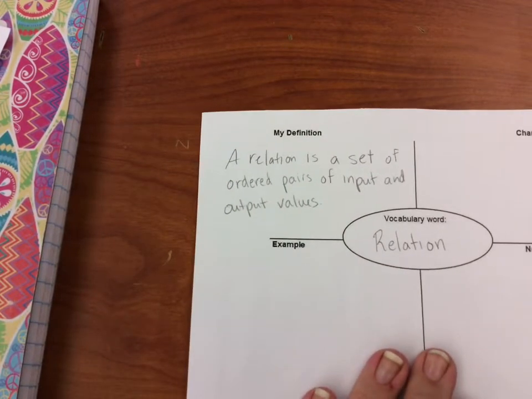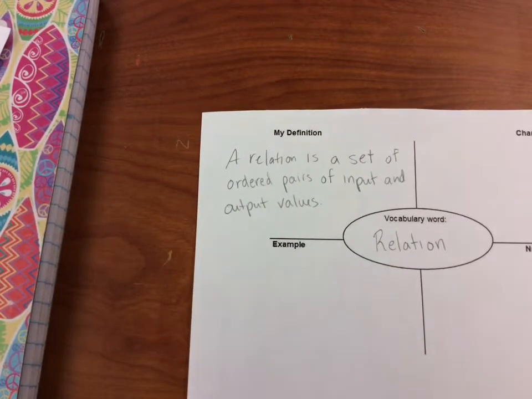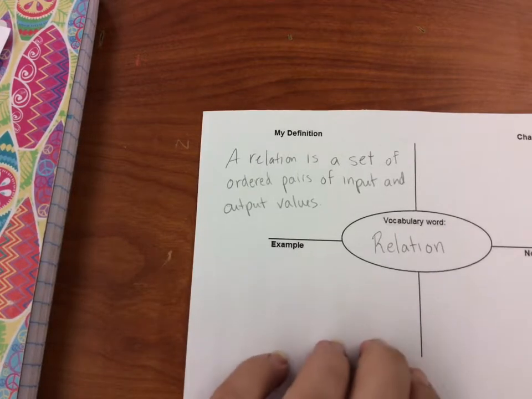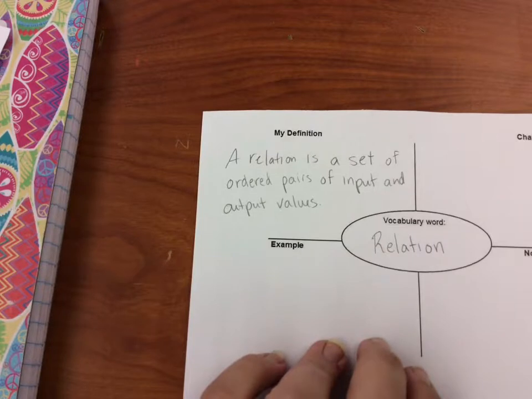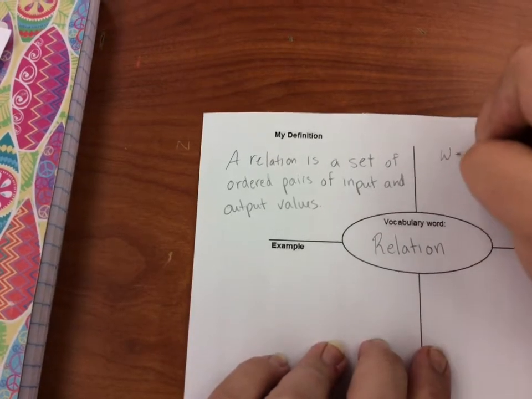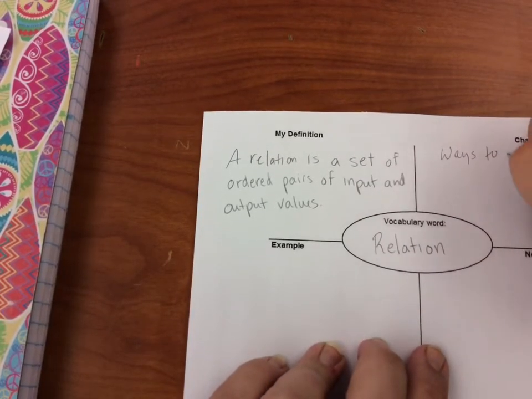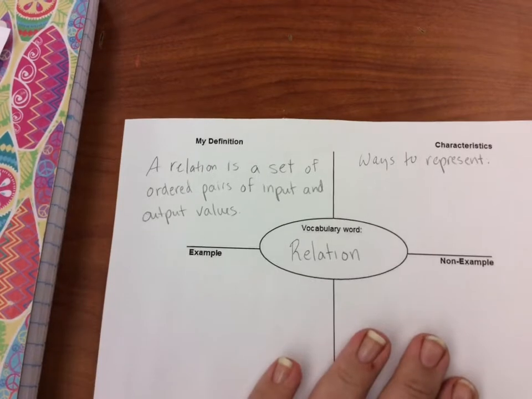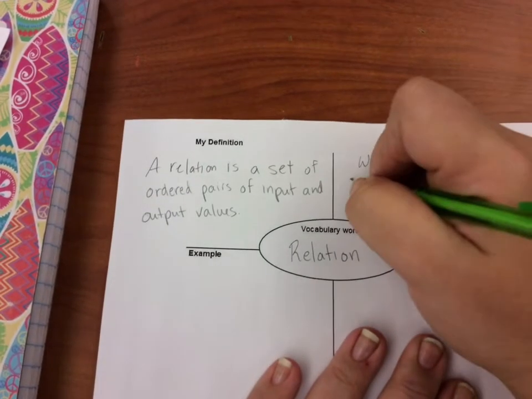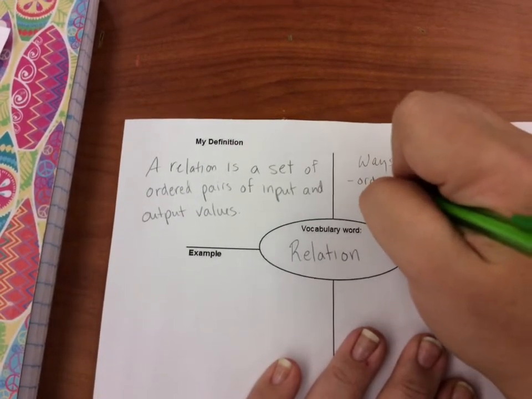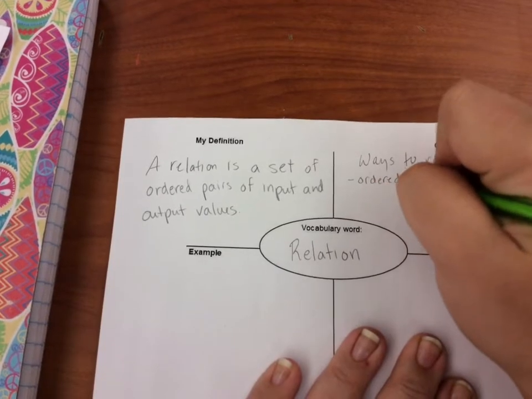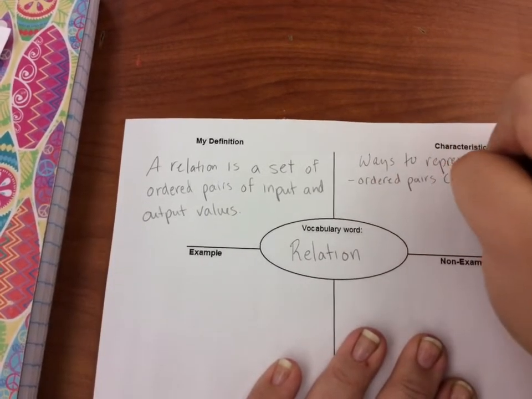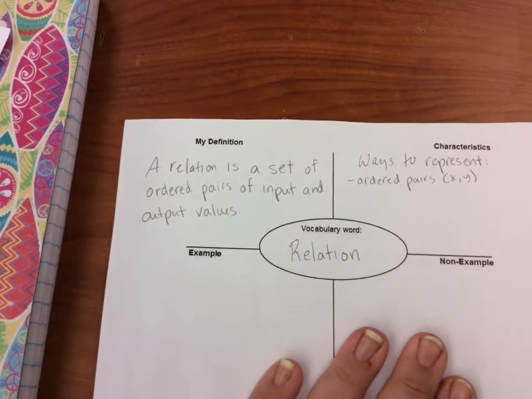All right, so you may have talked about that in your groups or as a class when you came together and made a class definition. There are different ways that we can represent a relation. You may have discussed some of these as well. Ordered pairs, which if you don't remember that terminology, an ordered pair is just like an x comma y with parentheses around it. So that's one way.